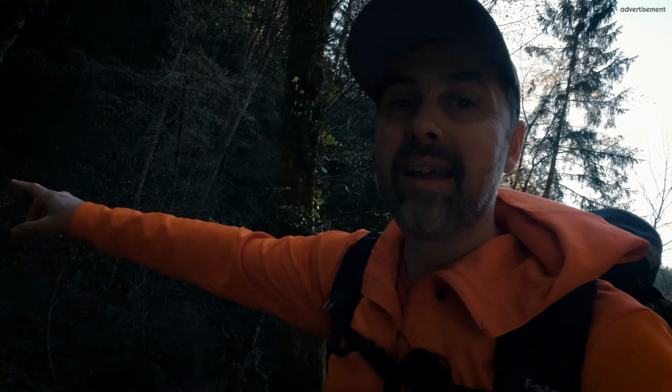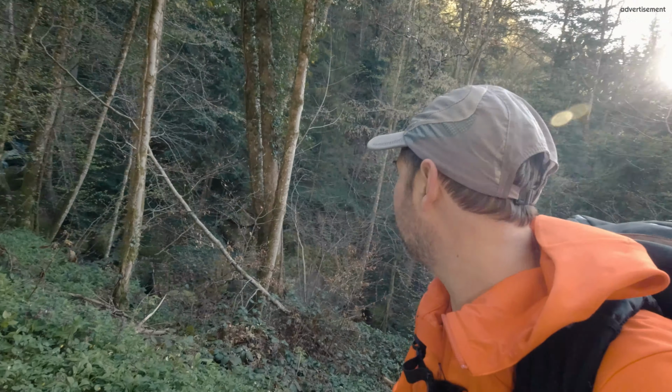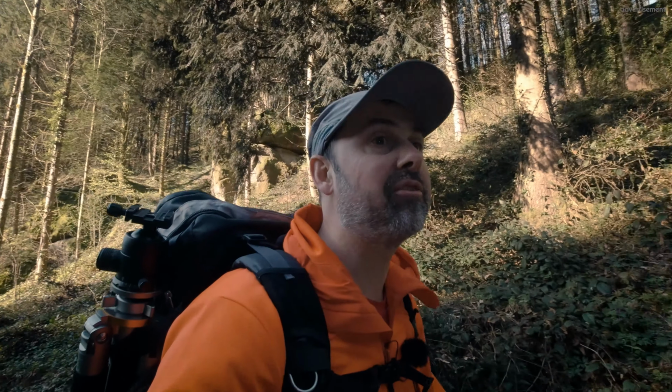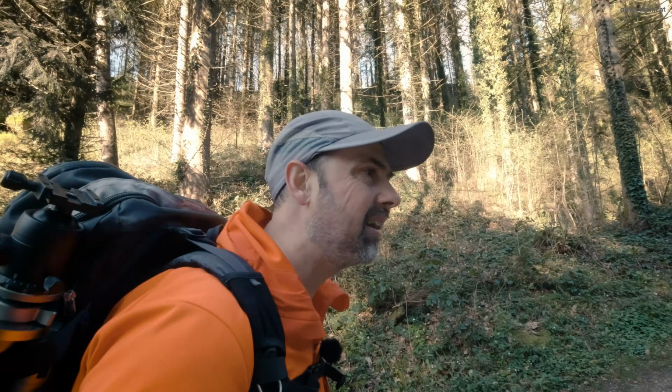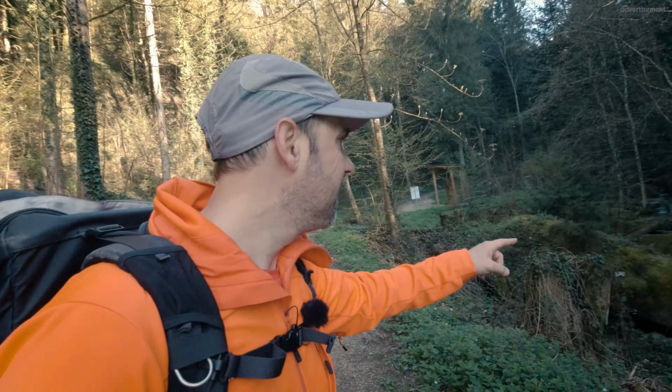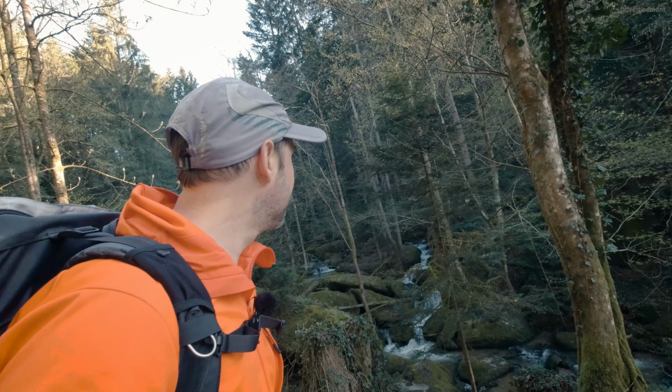The sun came already up, harsh light here, but yeah, in the gorge down there we still have a little bit of shadow, so I think we can work with that, and no people at all so far. I would say this down there looks really fantastic. I think I will look down there and try for something.